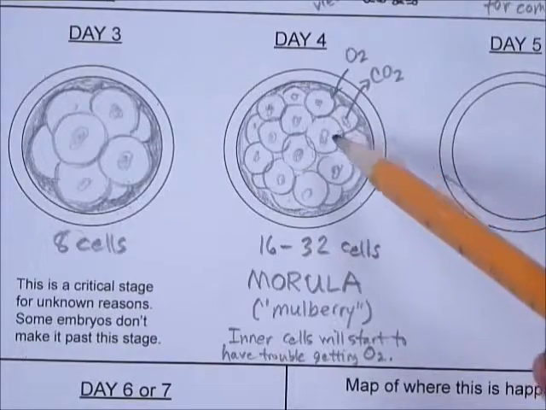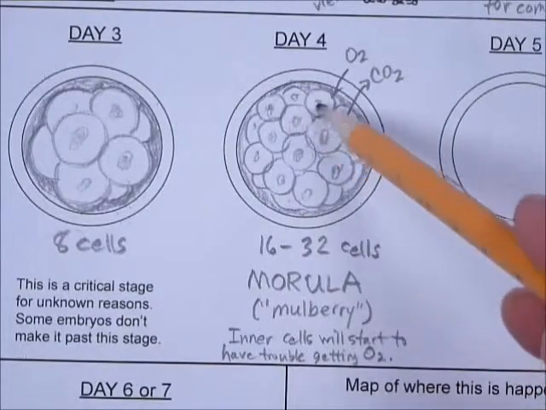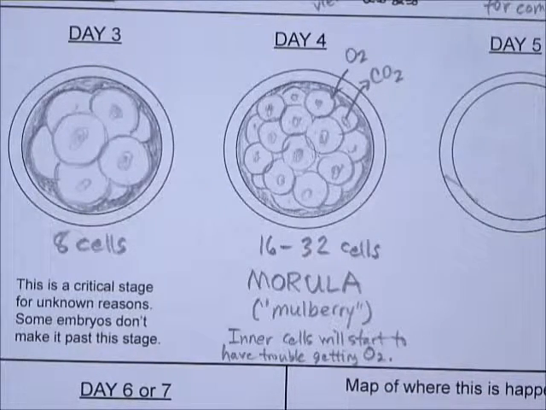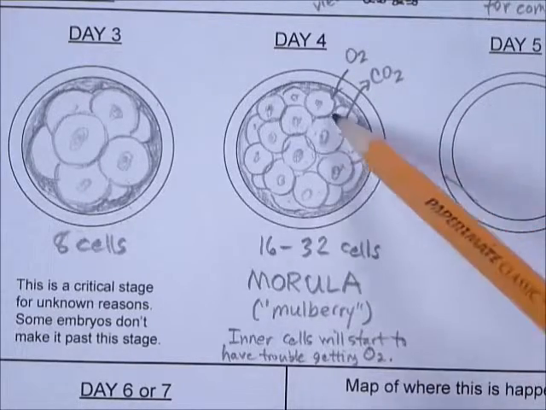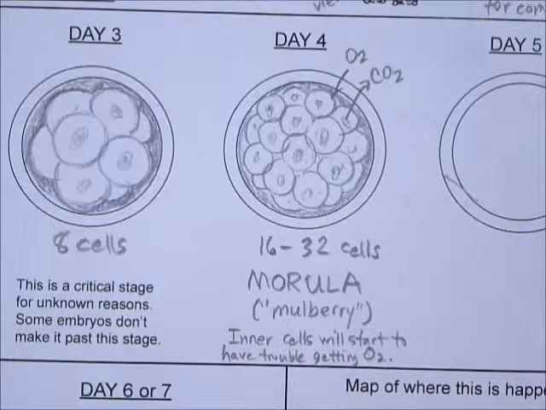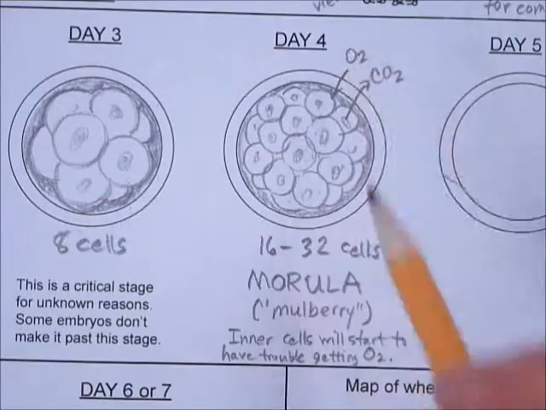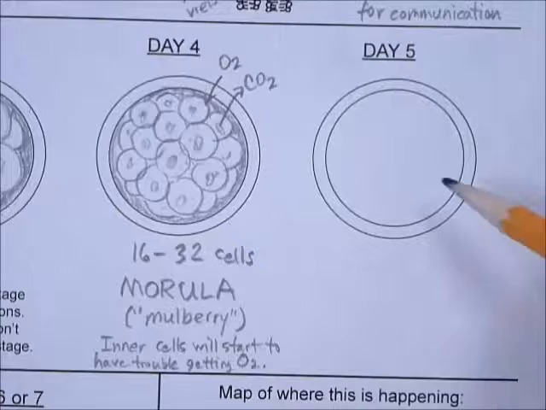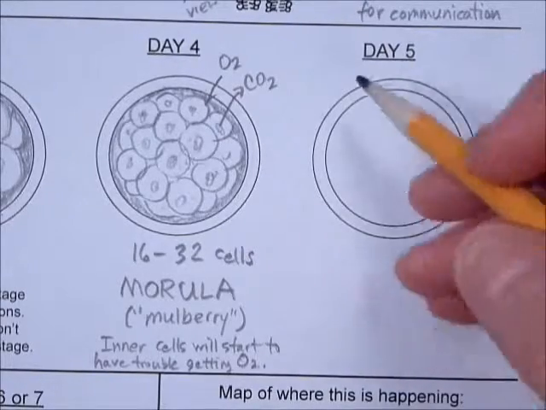Now, as far as nutrition, the cells are still running on all the energy that the egg had saved up. Remember, the egg cell had all this stored up fats and sugars and proteins, and that's getting divided up, but these things still probably have that original energy inside of them. That's going to run out pretty soon, but right now they're still okay for food, but it's oxygen they're struggling for. The solution is to make the ball hollow.